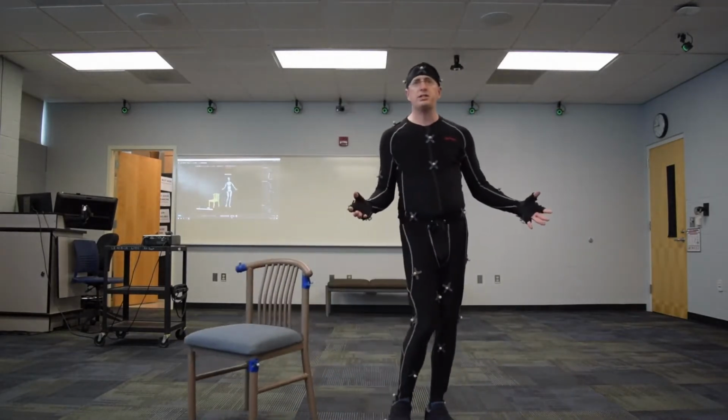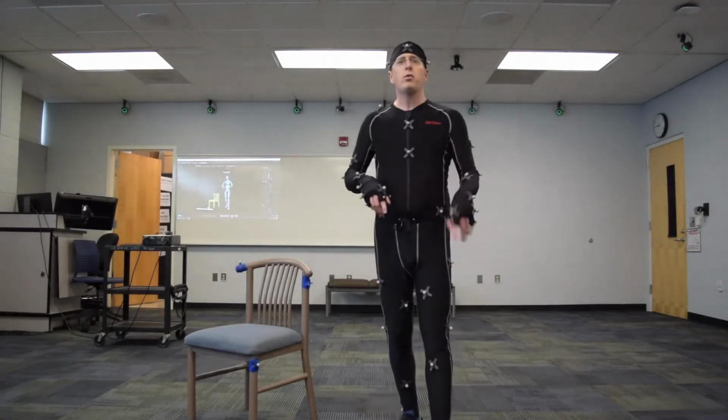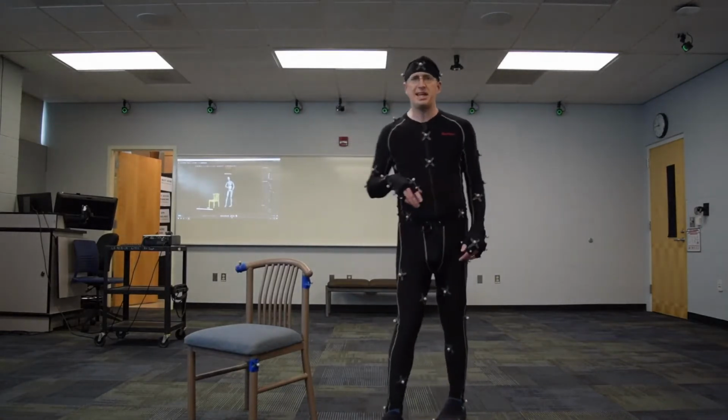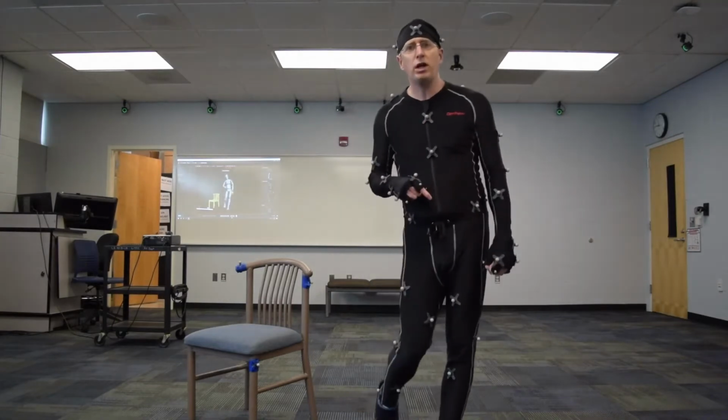So that's the overall process of motion capture. The next part, we're going to look at some final animations from this exact recording to show you what some final look of the motion can be.